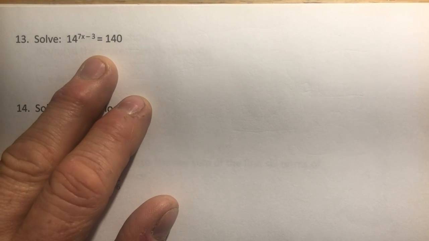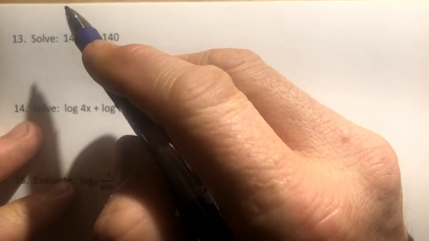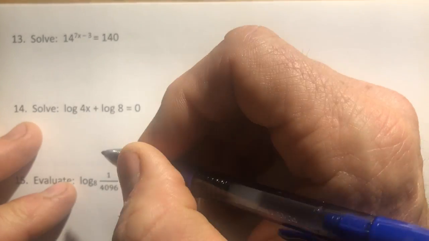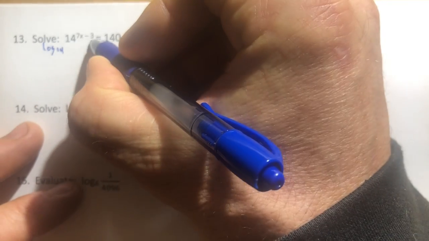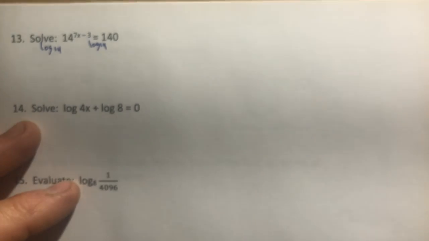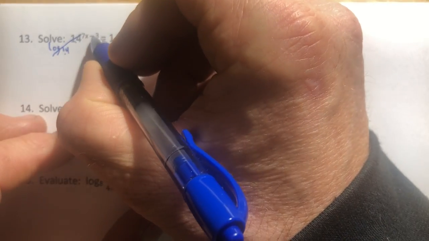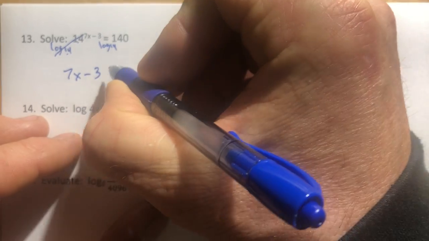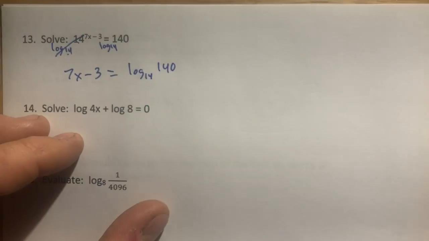13, solve this. Okay, well, see how we got the variable and the exponent? So what I'm going to do is, I'm going to do log base 14 of both sides, which makes this cancel. Log base 14 of 14 cancels, and I have 7x minus 3. Over here, I got log base 14 of 140.